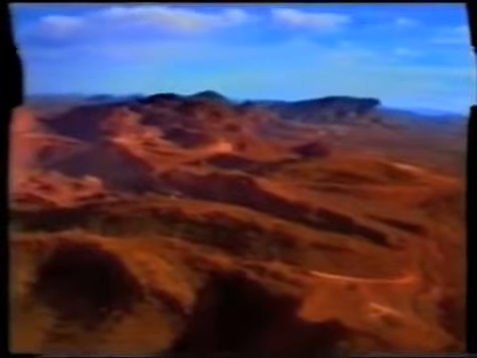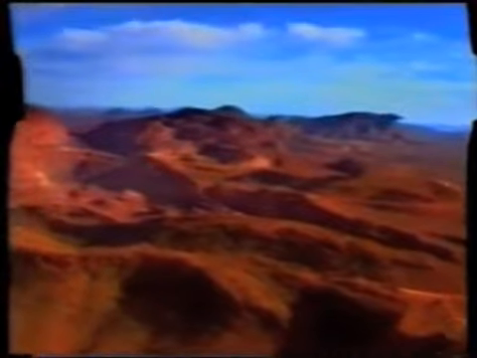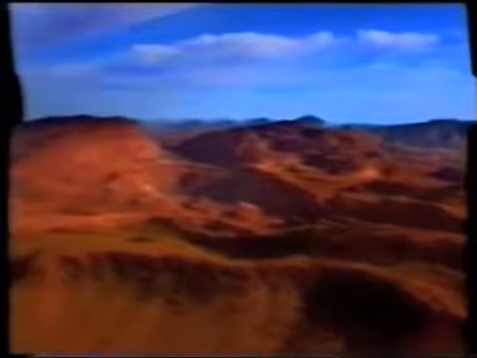The seas at this time did not cover the entire surface of the Earth. The remaining landmass consisted of large, stable areas of ancient deformed continental rocks called cratons.